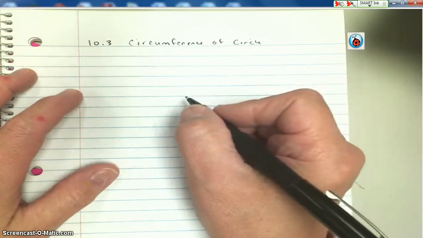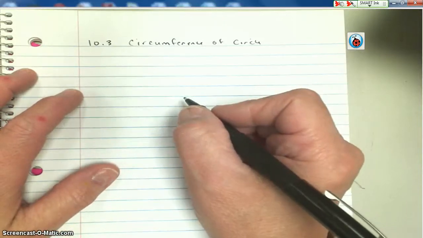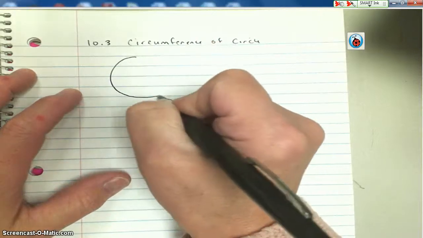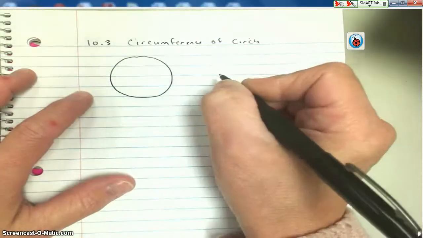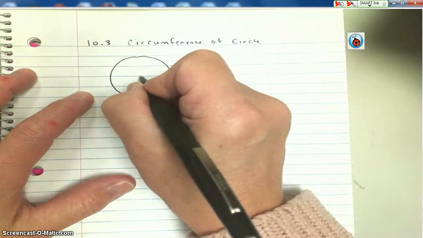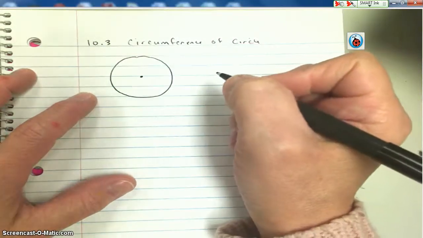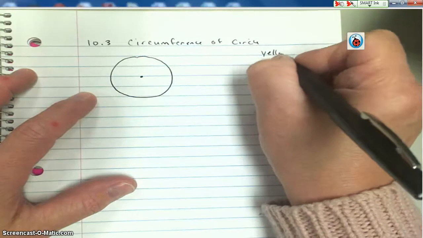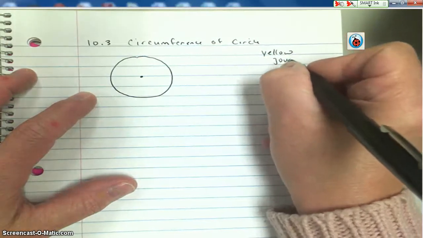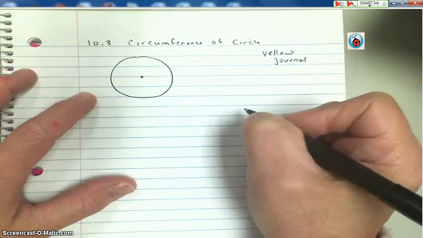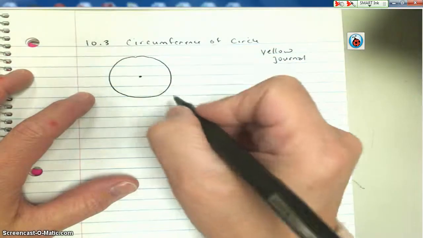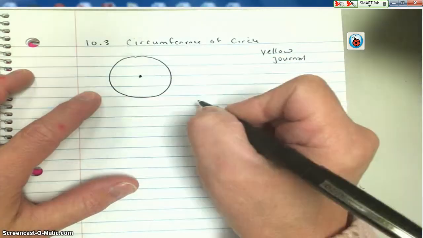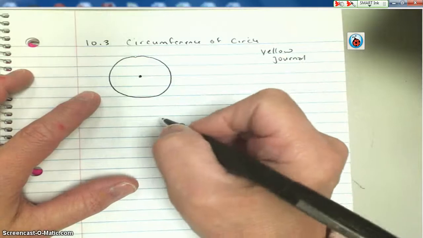So in order to understand circumference, we have to understand parts of a circle. So we're going to start by drawing a circle, and we're going to label the different parts. This is probably a good idea to put into your yellow journal or your math journal. So we're going to label this as the center, of course. The center is the same distance from all the sides. That's what makes it the center.